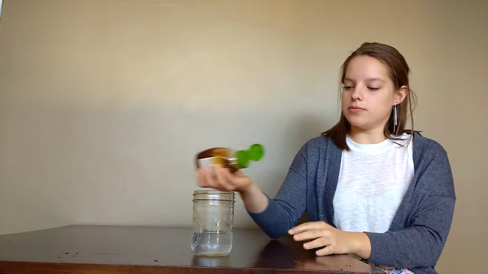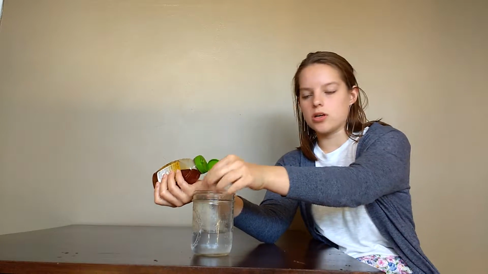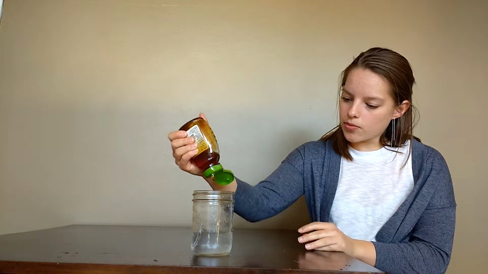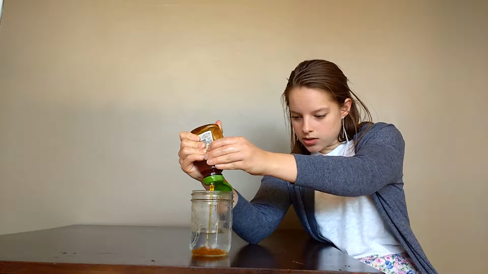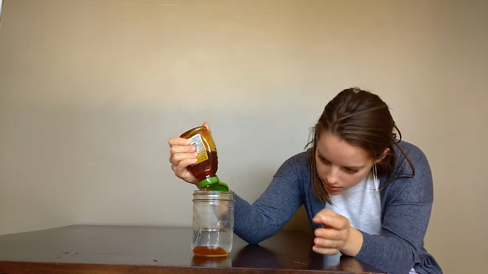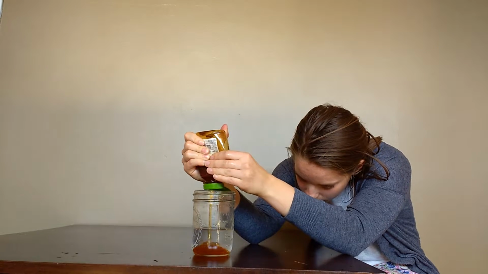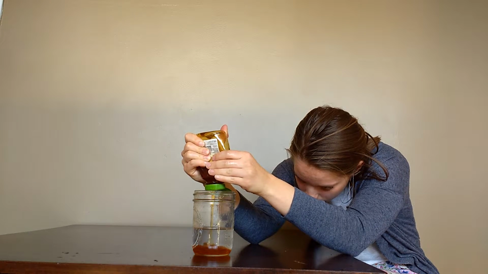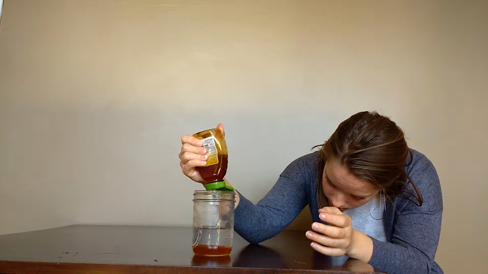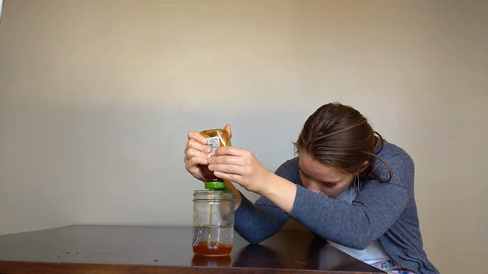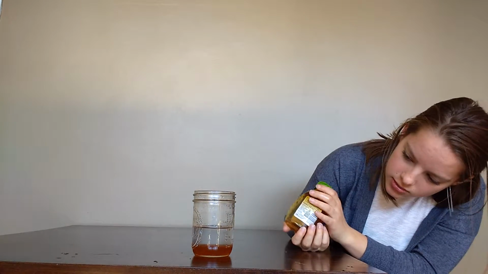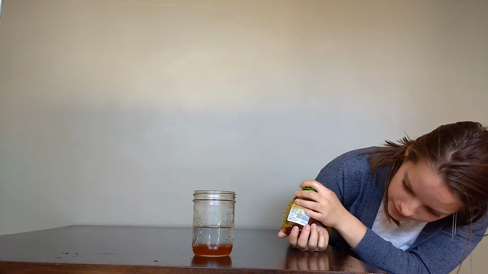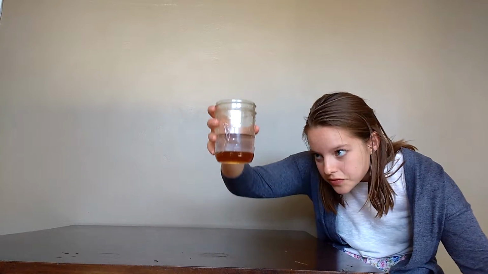Then I'm going to take some kind of syrup. I'm using honey, but you could take anything, maybe like corn syrup or something. And then I'm going to pour a good layer in here. You just want to be able to see the contrast. So yeah, you can see the different layering.